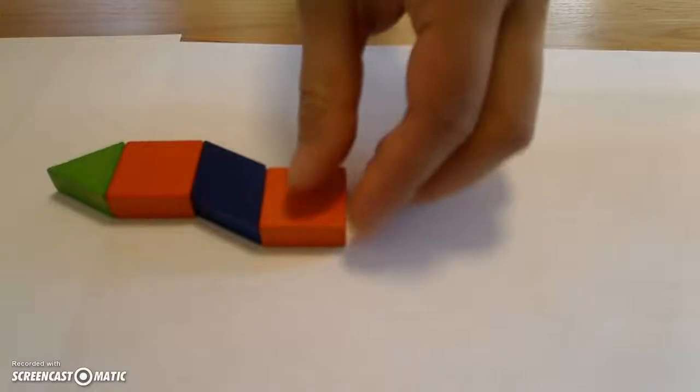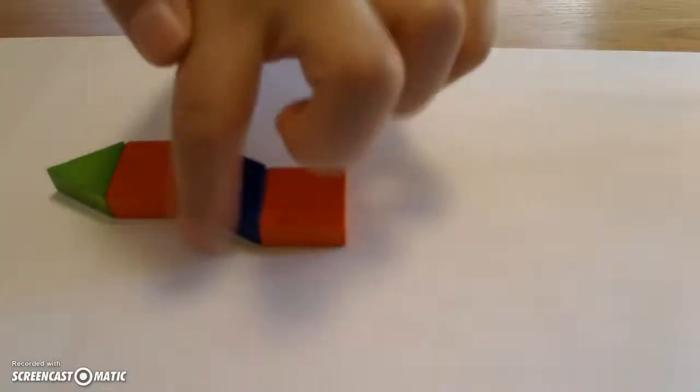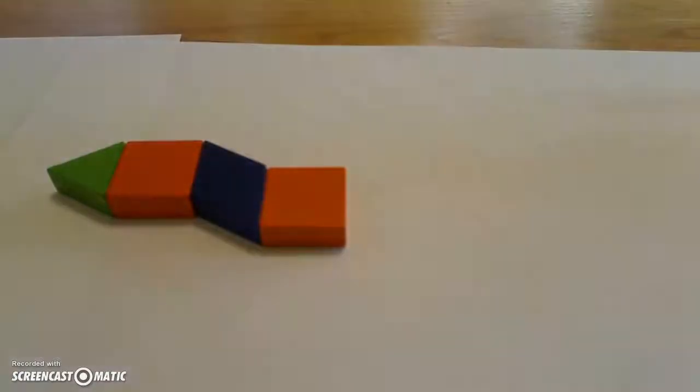So on its third birthday, it has 1, 2, 3, 4, 5, 6, 7, 8, 9. On the caterpillar's third birthday, it has a perimeter of 9. So as students can see, the caterpillar's perimeter goes up by 2 for each birthday. So the growing pattern is adding 2 each time you add a square or a rhombus. And this is a great way to show algebraic reasoning with pattern blocks.